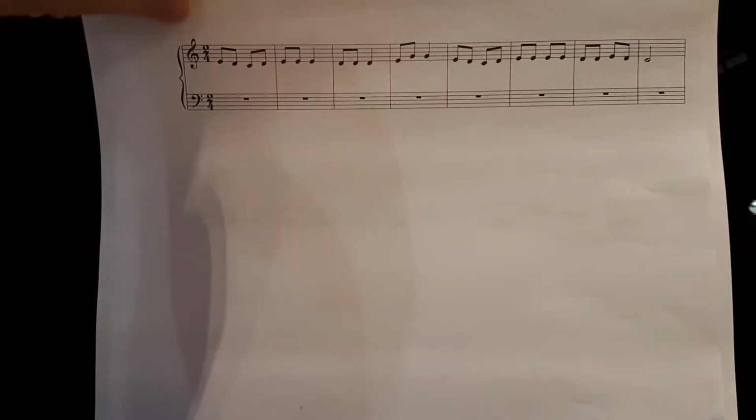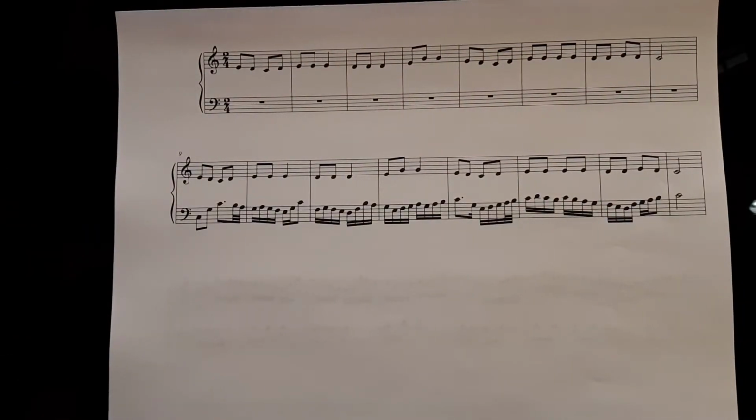Now, I have added to it my own counterpoint. If you look at the second line, you'll see the melody right there, and below it is my counterpoint.